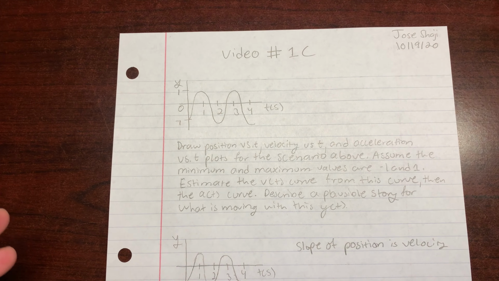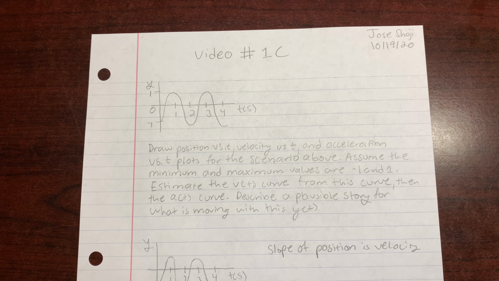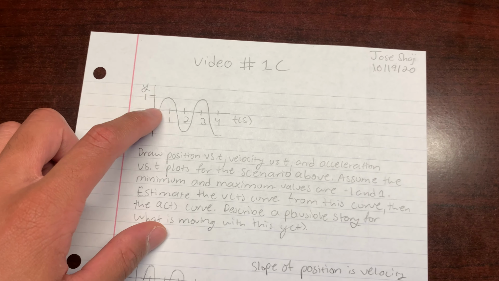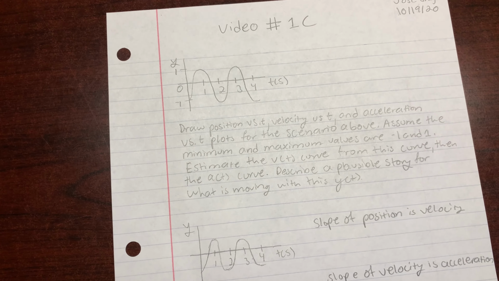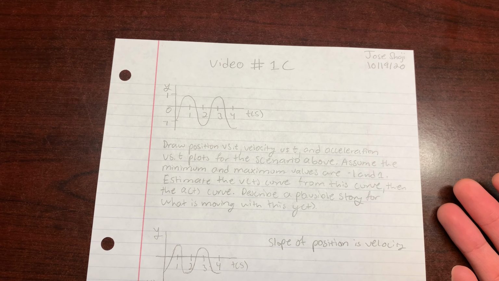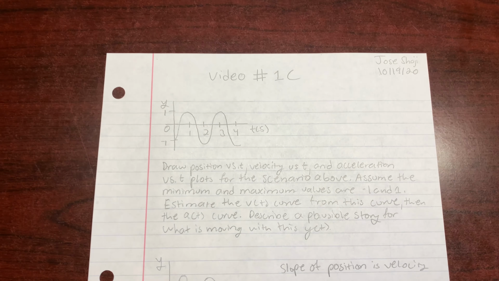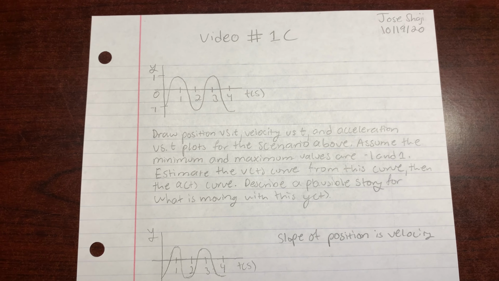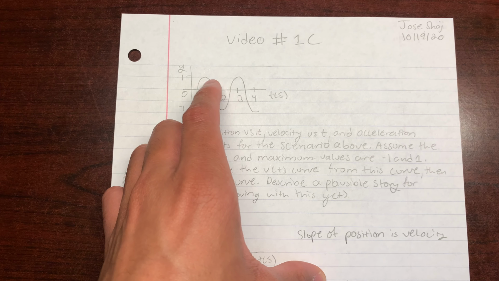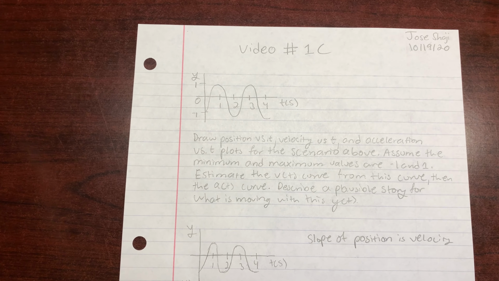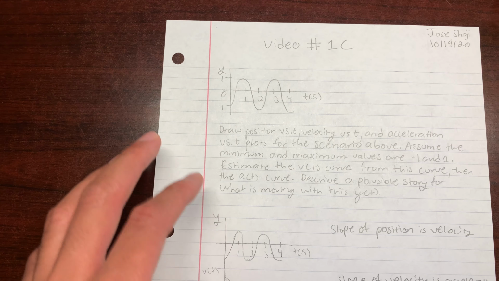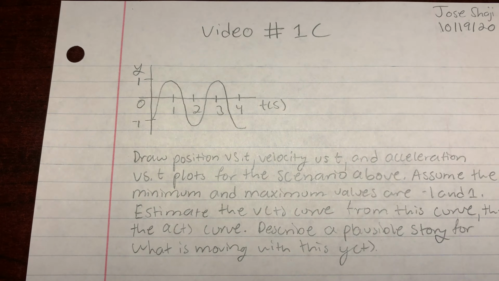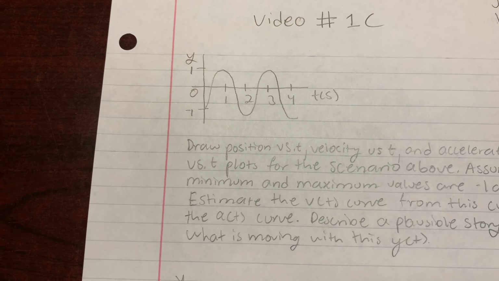And we must estimate the velocity and acceleration curves from this graph, which is the position graph, and then describe a plausible story for what this graph is. So this is already the position graph. This is y versus time. This shows the position as an object moves in the y direction from 0 to 4 seconds.